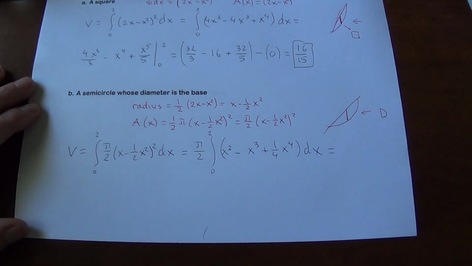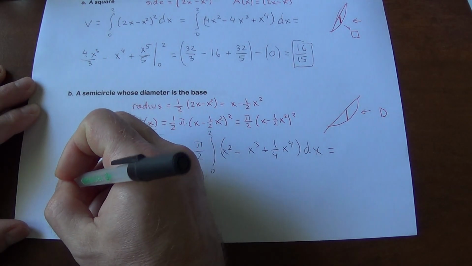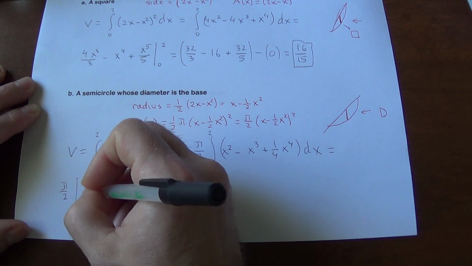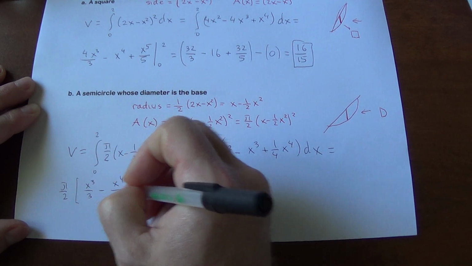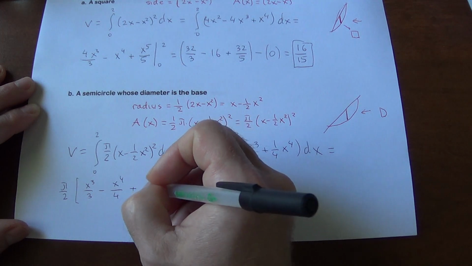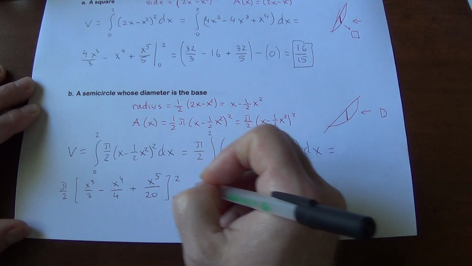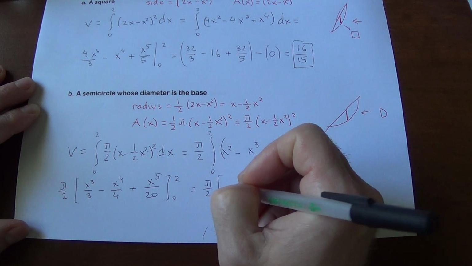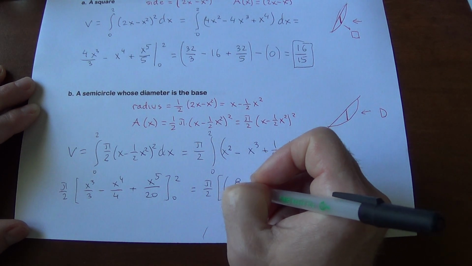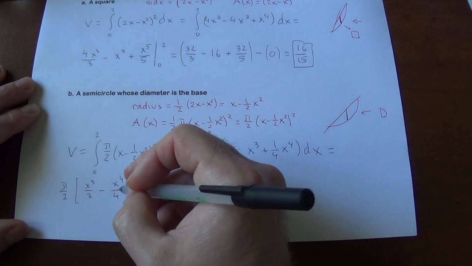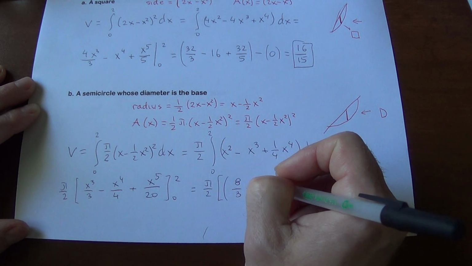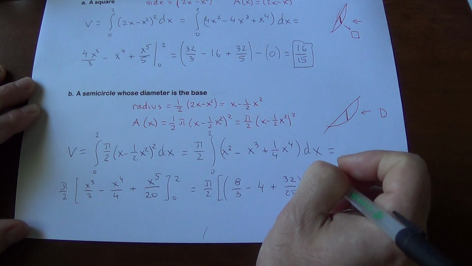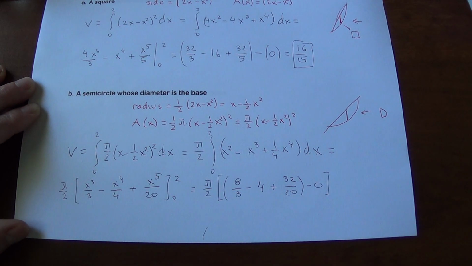So continuing with this, we are going to have pi over 2, and here we can integrate this, so it's x cubed over 3 minus x to the 4th over 4 plus x to the 5th over 20, going from 0 to 2. So it's pi over 2 times, substituting 2 is going to give us 8/3 minus 16 over 4, which is 4, plus 32 over 20, which I'm sure you can simplify, minus 0, because when you plug in 0, you're going to get 0 here.